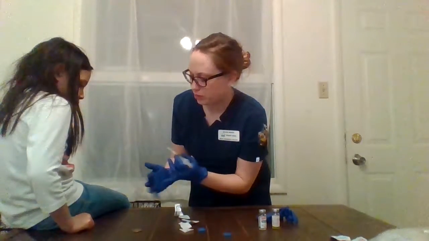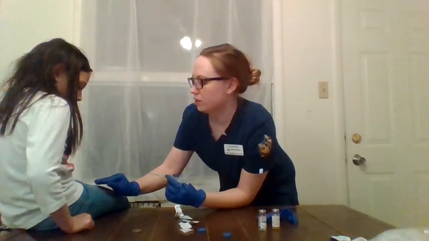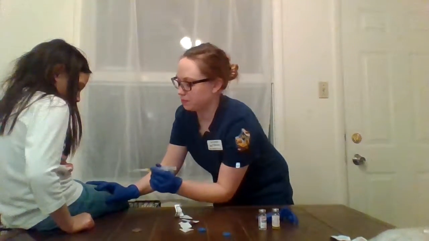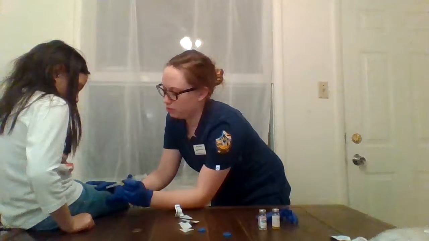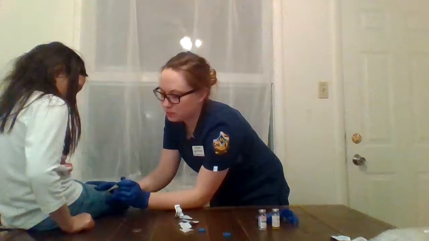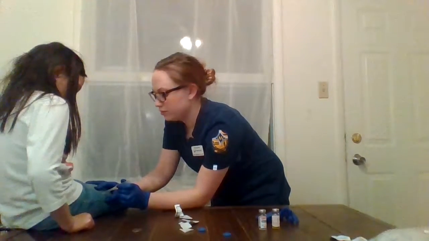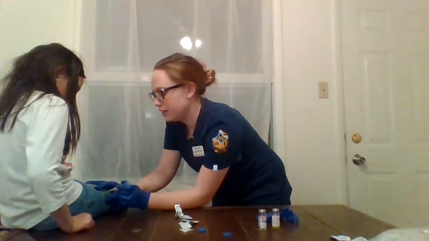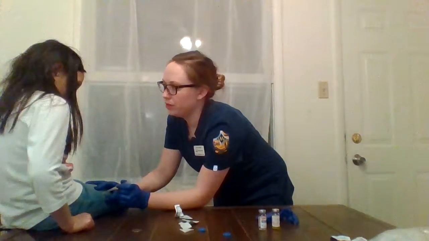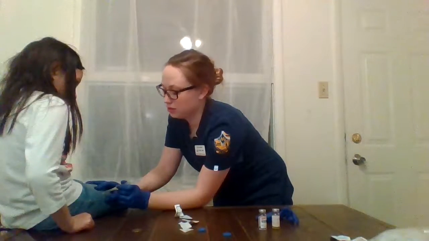Instead of pinching up the muscle, I'd be holding the skin tight, pulling the muscle down. I'm going to inject the needle. I'm going to actually aspirate to make sure that I don't draw any blood. If I were to draw blood, I would pull out the needle, draw up new medicine, and start again.